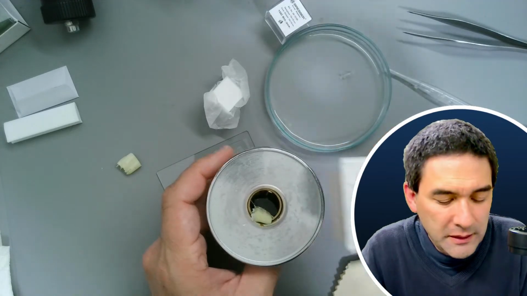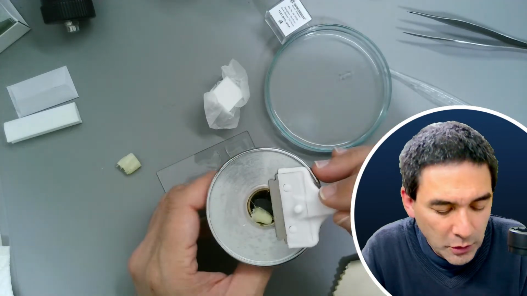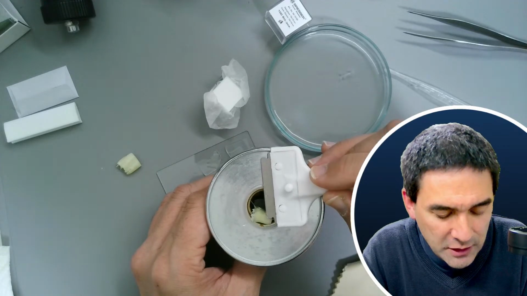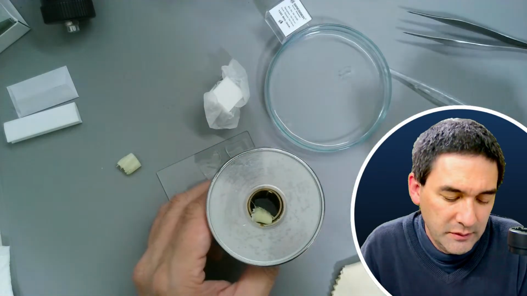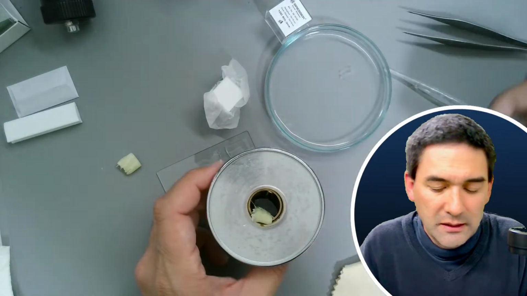The problem, and I think that's a little bit the problem, is that this is a little too large. I'm a little bit afraid that I might not have enough space, because the blade is not long enough. So maybe I should make this a little bit smaller, right?